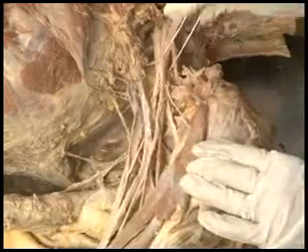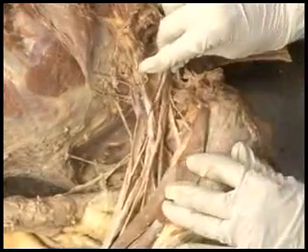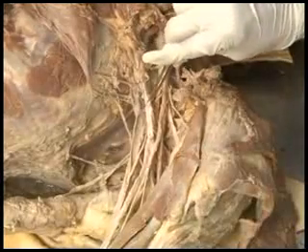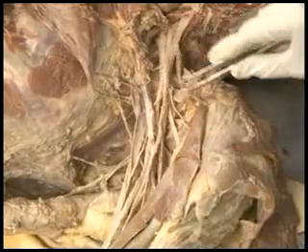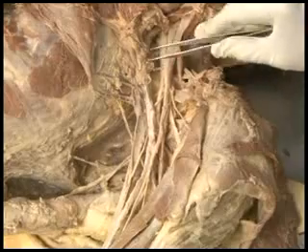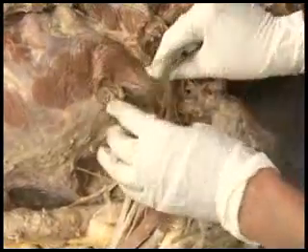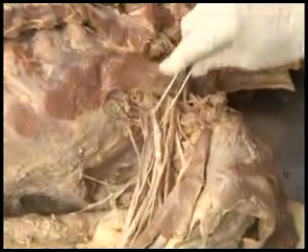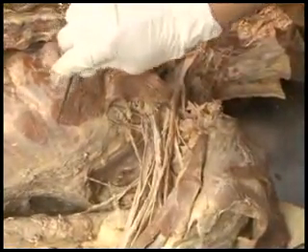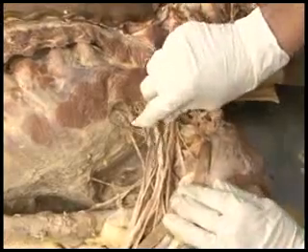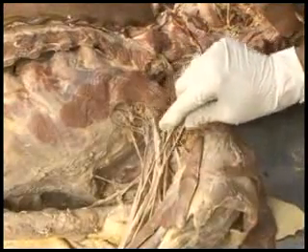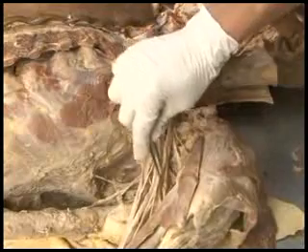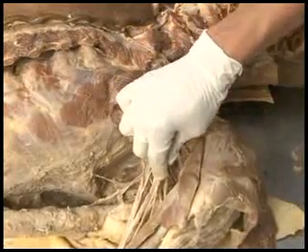The axillary artery is there, and this axillary artery has various branches. From the first part, there is the superior thoracic artery. From the second part are the thoracoacromial and lateral thoracic arteries, and from the third part are the subscapular, anterior circumflex humeral, and posterior circumflex humeral arteries.